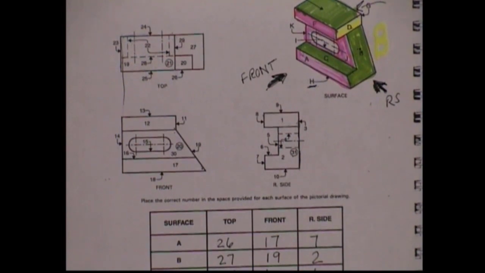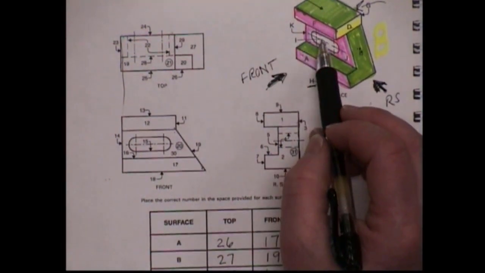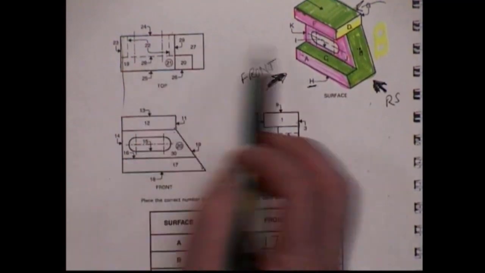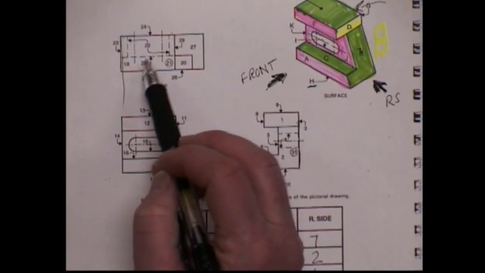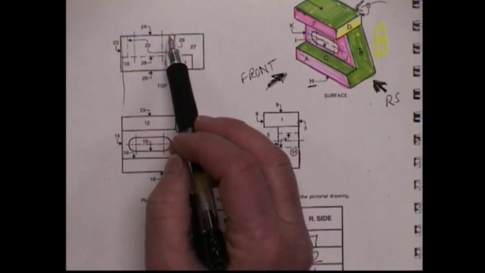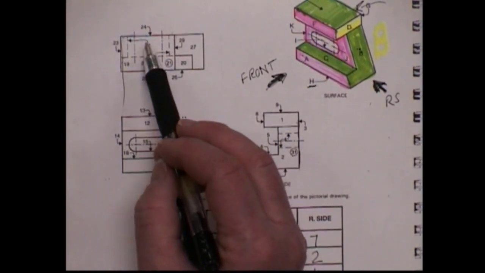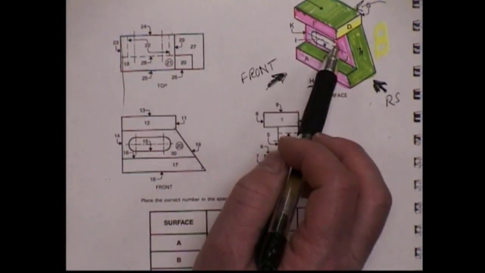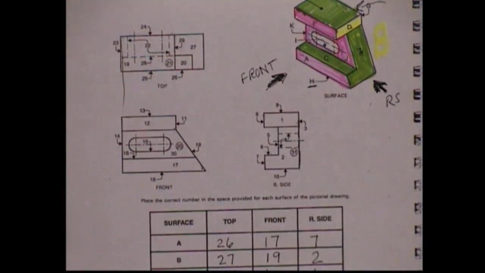Now, let's go back to I for the top view, because it's pointing to this line here, which would be 28. But if we're looking at the entire slot, we can see 22 in the top view for the cutout hidden lines for the slot there.